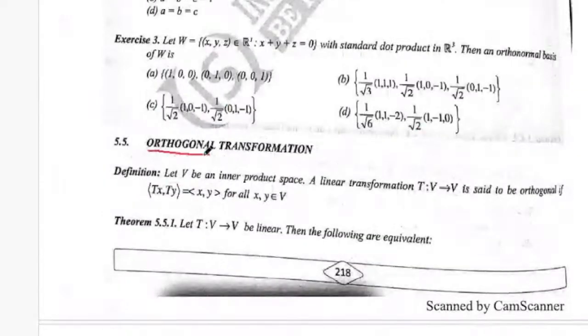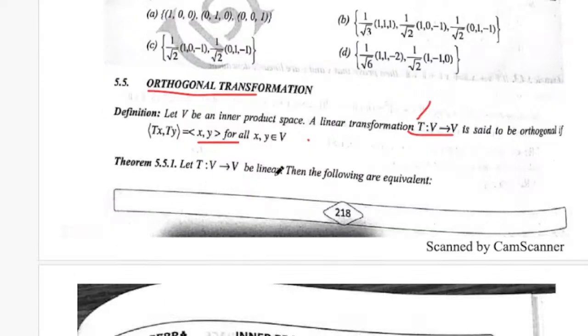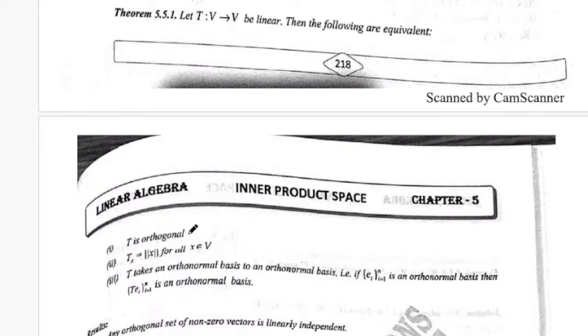Next, orthogonal transformation. Let V be an inner product space. Then a linear transformation T is said to be orthogonal if the inner product of Tx comma Ty is equal to the inner product of x comma y for all x and y in V. Then we can say that the linear transformation is orthogonal. Next, let T be a linear transformation. Then T is orthogonal if norm of Tx is equal to norm of x for all x in V. And all these conditions are mutually equivalent.